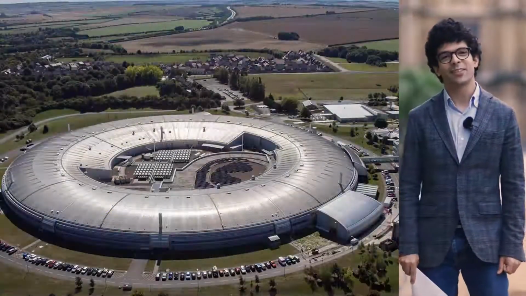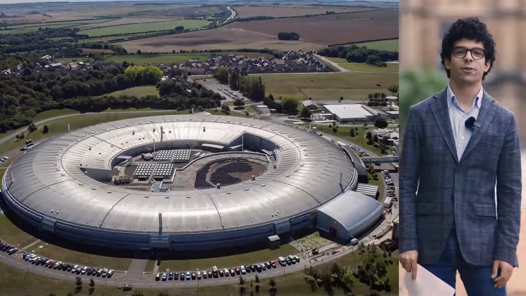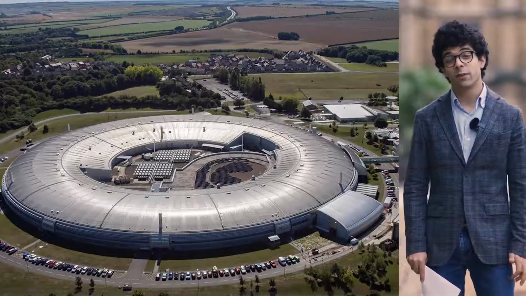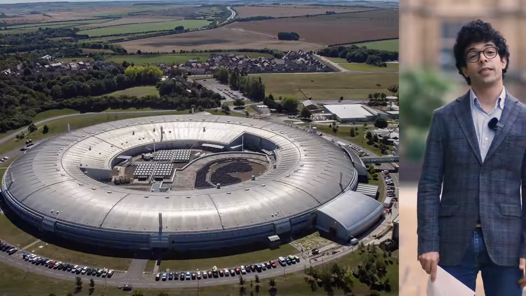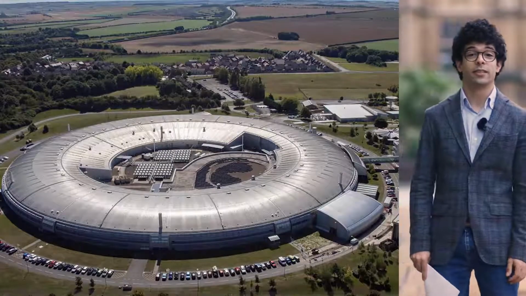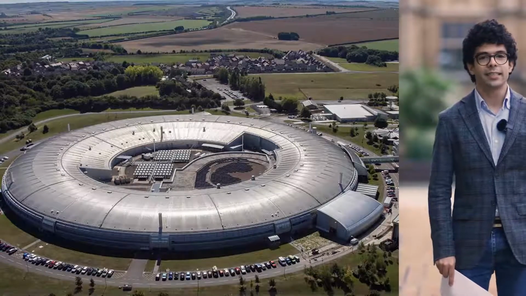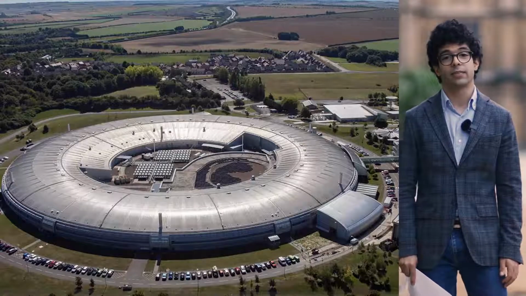This is Diamond Light Source, the UK's national synchrotron facility. You'll notice the tiny cars in the foreground. This oval-shaped building has a circumference of more than half a kilometer. As part of my DPhil project, I'm developing and testing a control system for Diamond Light Source.